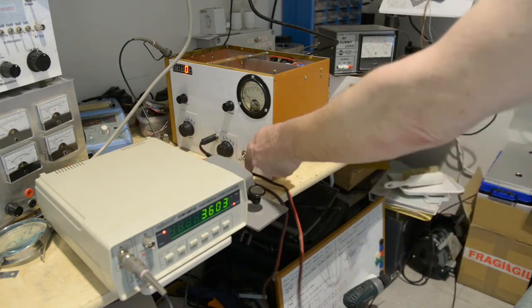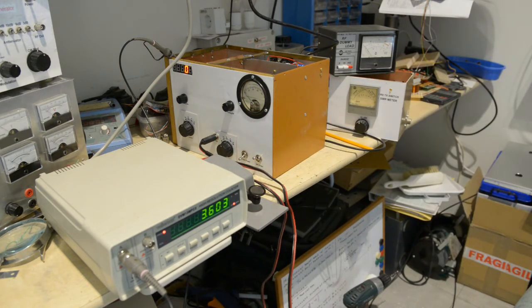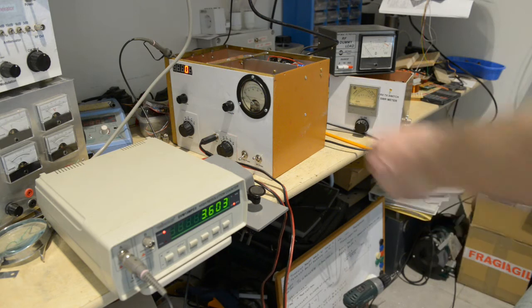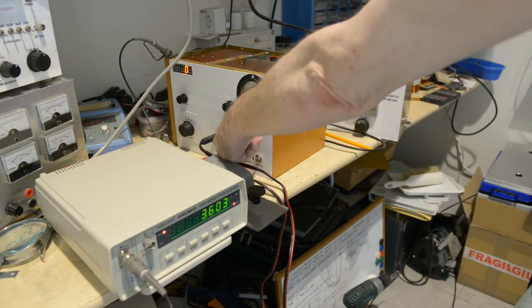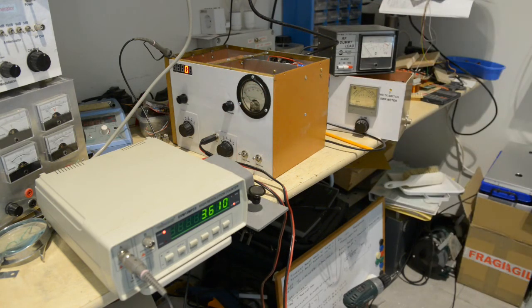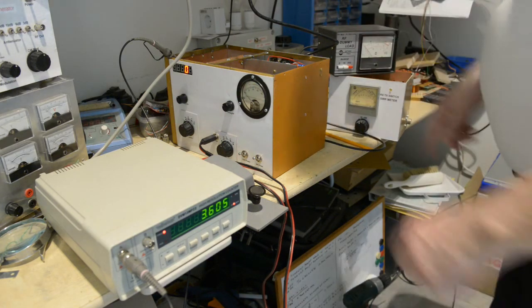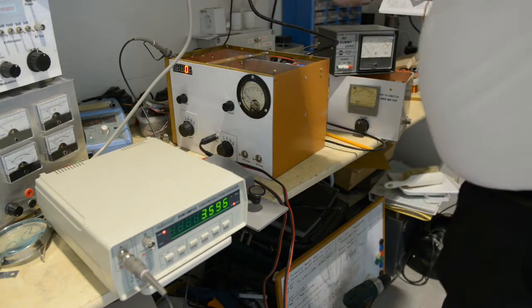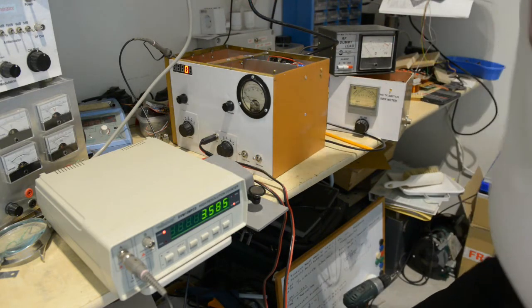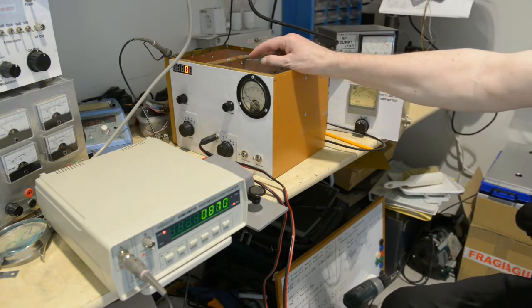I'll switch him off. So what we have to do now is fix the connection for the valve.